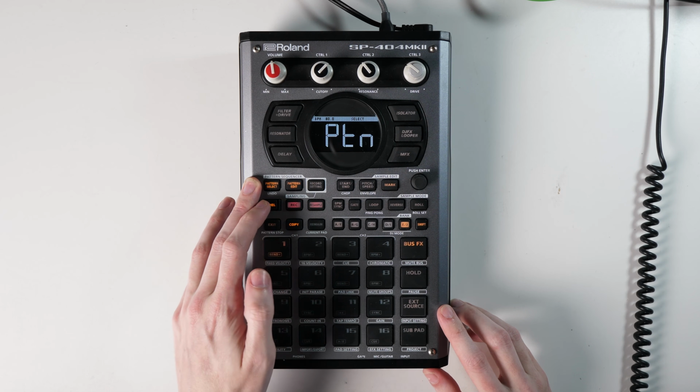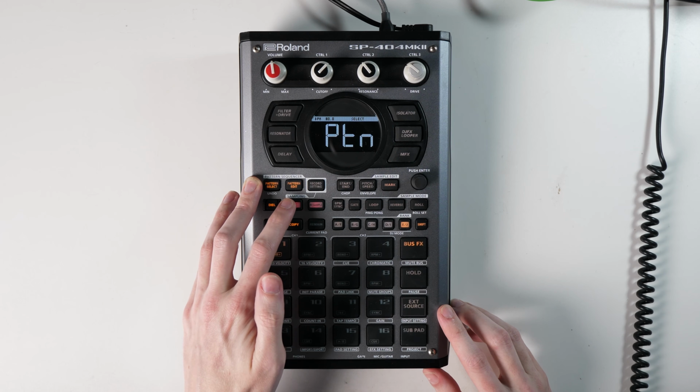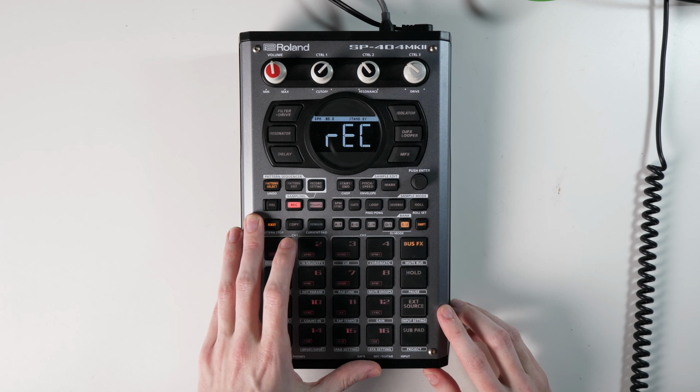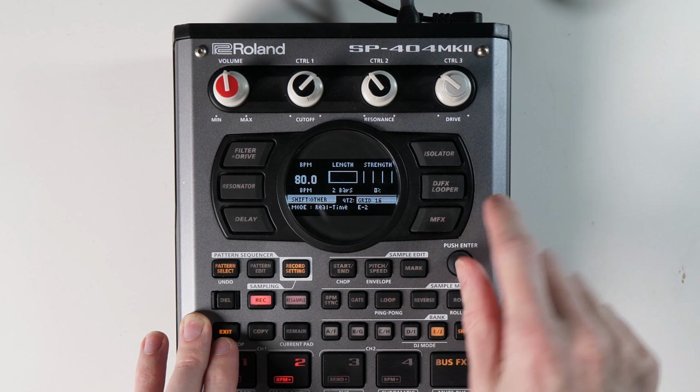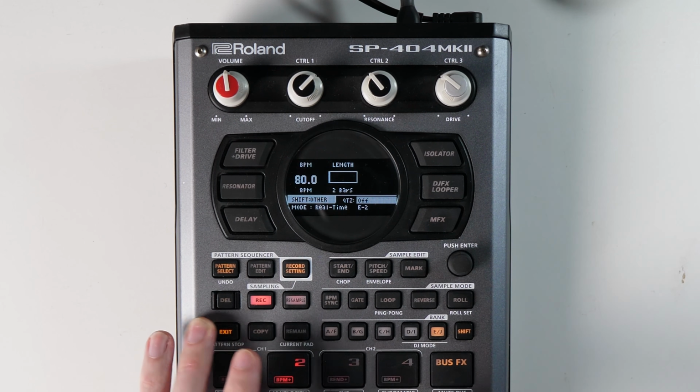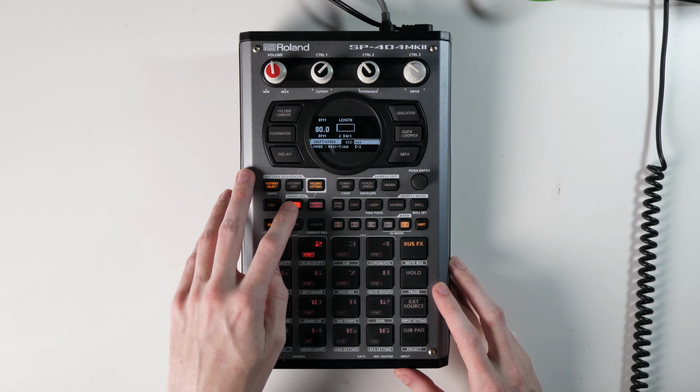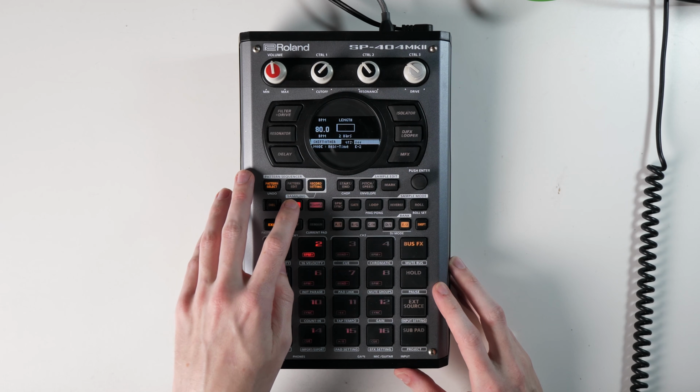So we'll go ahead, we'll press record, and we'll go into pattern mode, and we'll try something without any quantize. You can see here on the screen, 2 bars, the grid, we're going to set that to off completely, so there's nothing going on here. And let's give it a go.